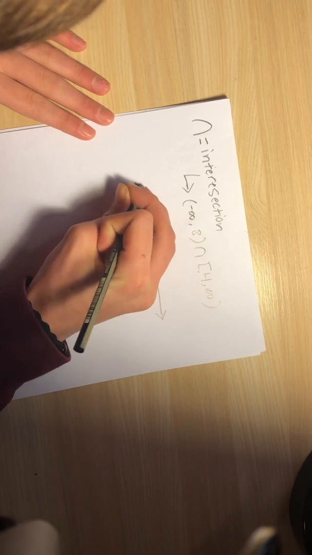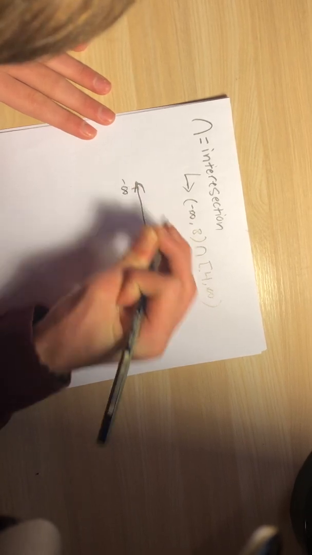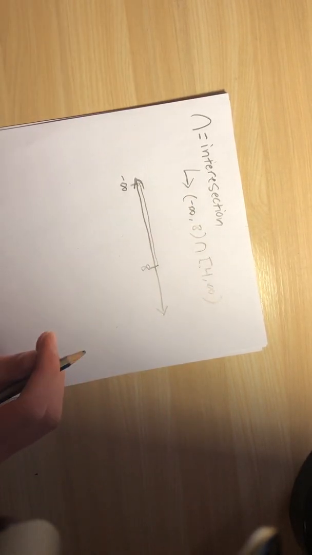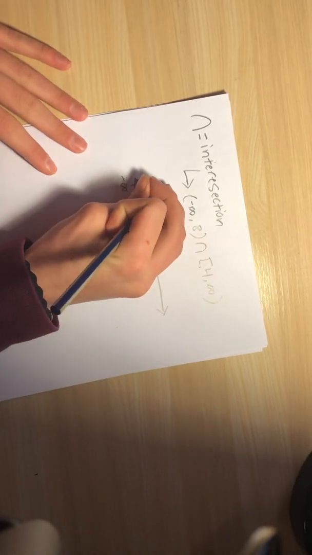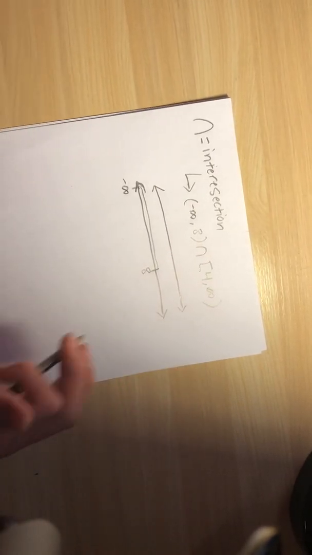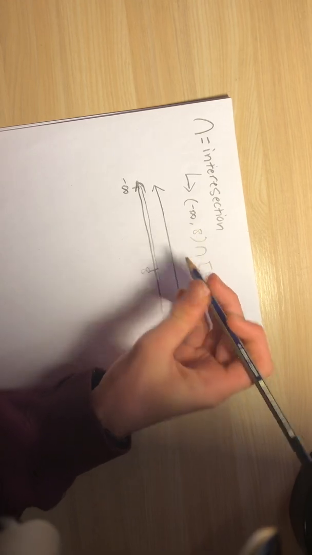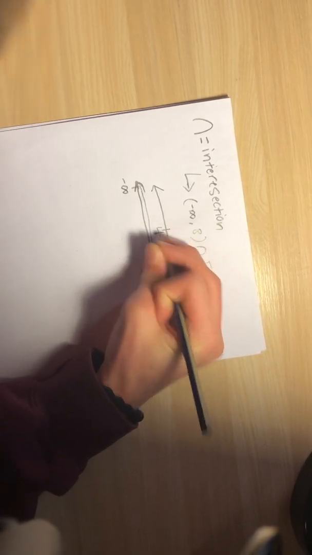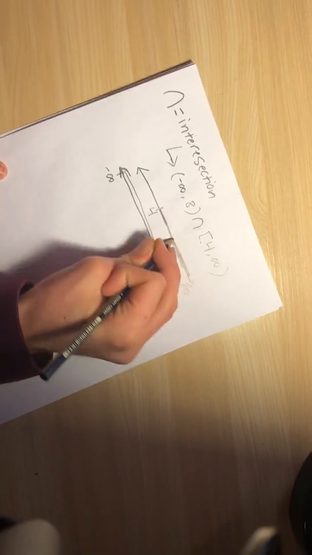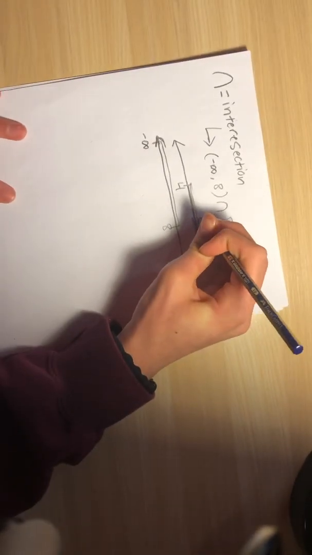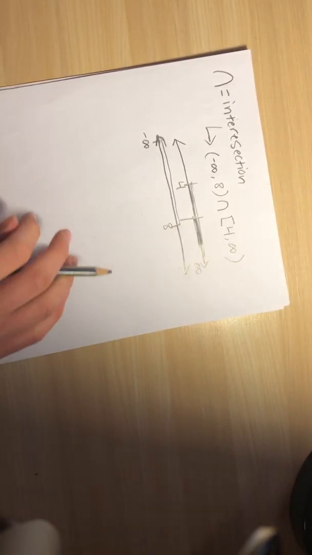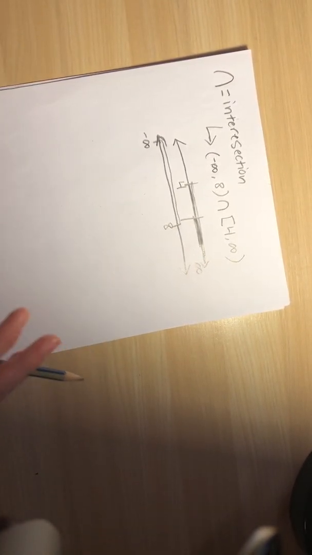And then you'd have a separate one going from 4 to regular infinity. Doesn't this make more sense? Because you can see these two are intersecting. They're overlapping.